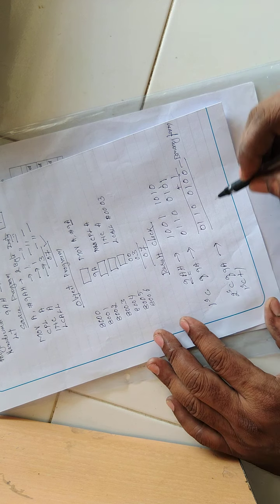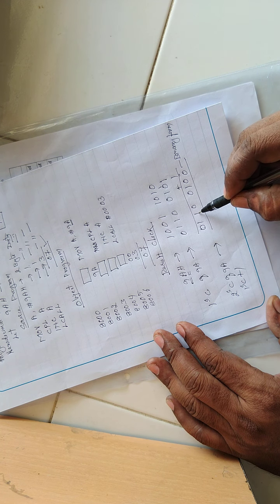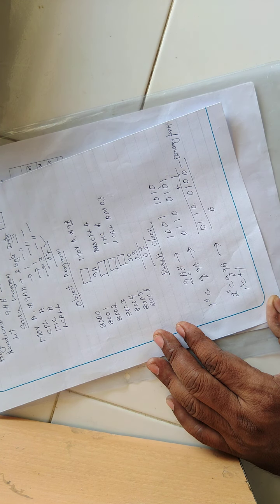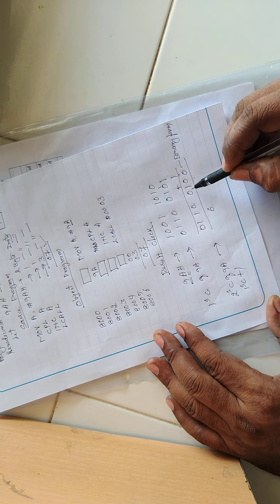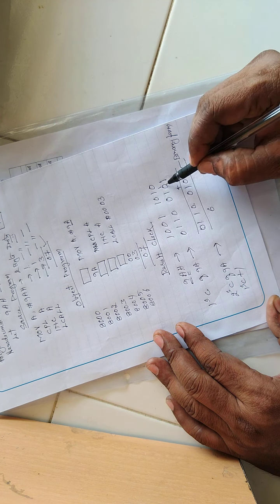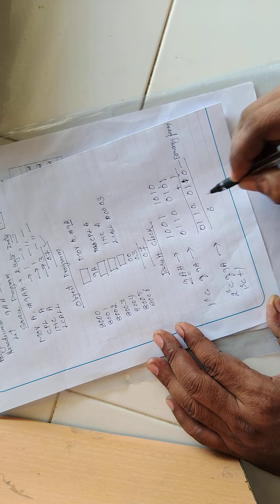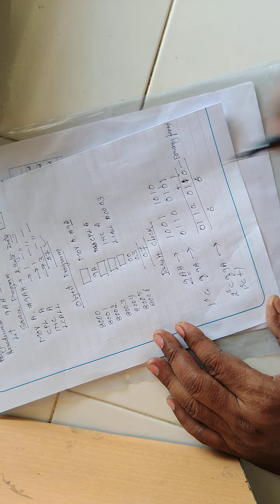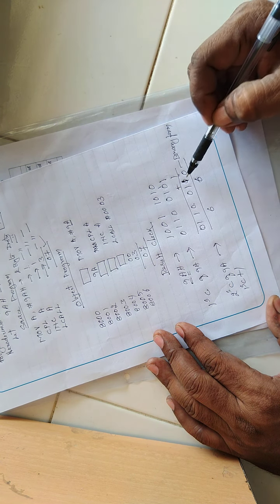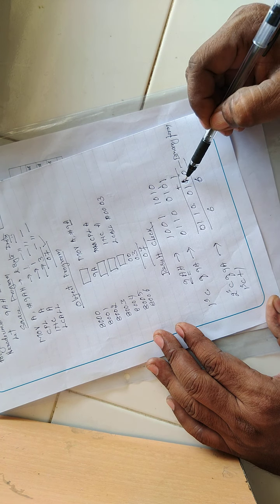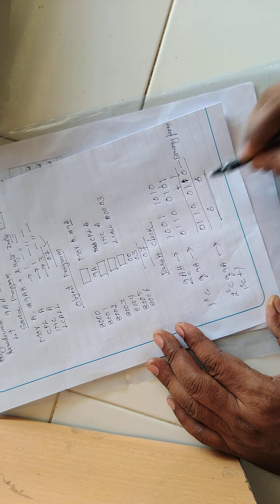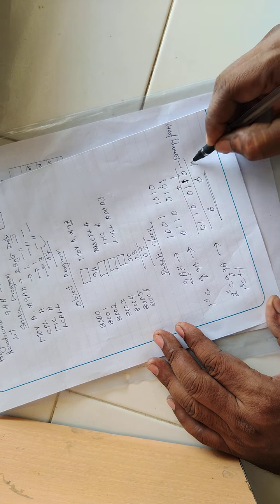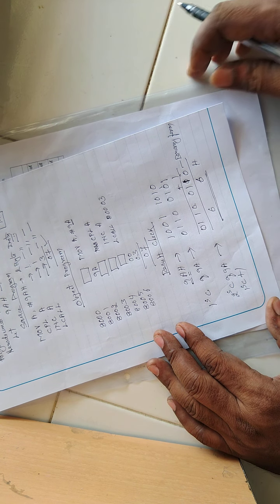Now convert this into hexadecimal form. 0110 corresponds to 6. Sorry, I think it should be 1 here, and this is again 6. Don't confuse. Earlier I put 0 plus 1, but 1 plus 0 is 1. Therefore, the result expected is 66H, that is in the hexadecimal form.